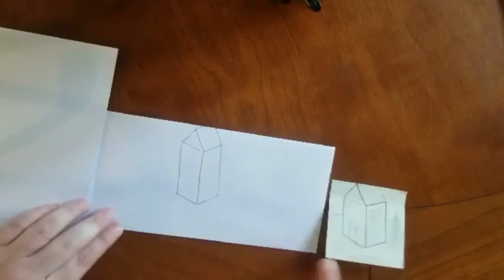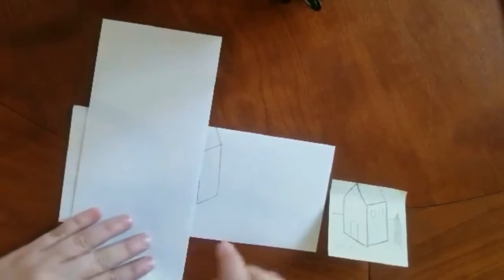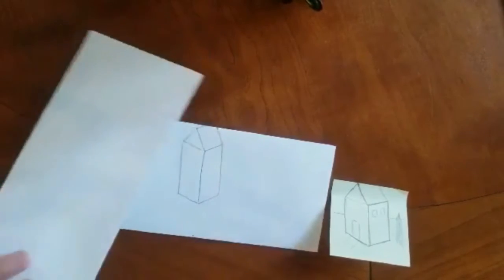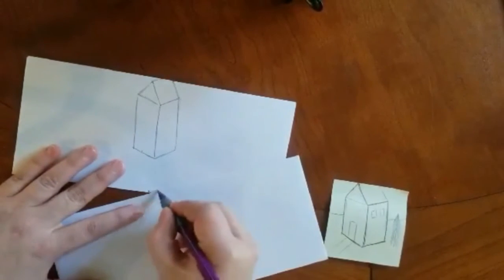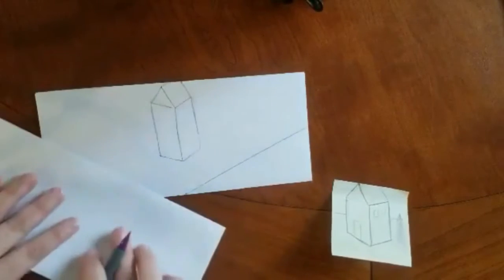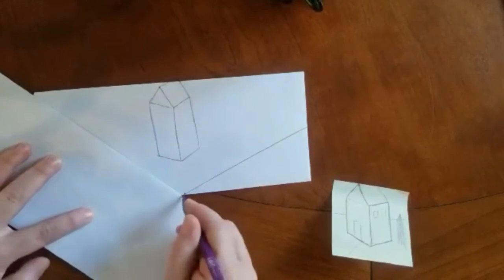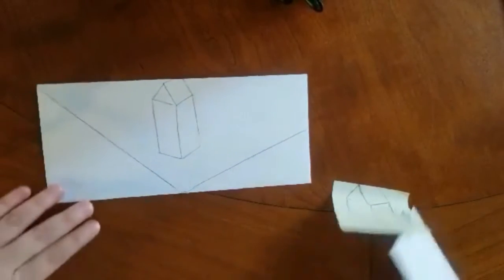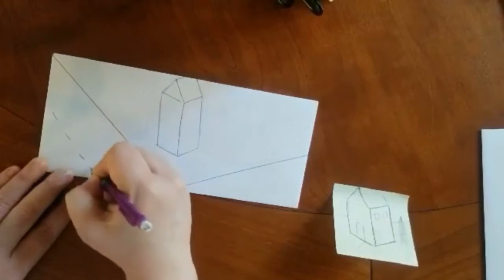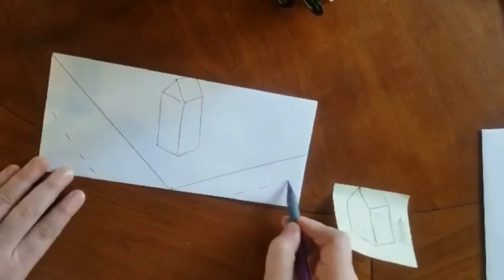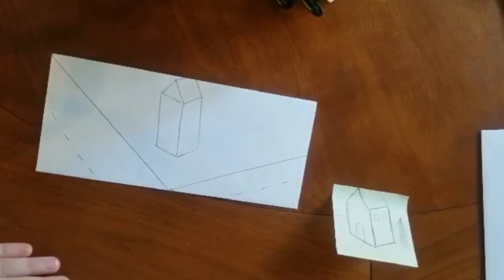Now let's focus on the background. I'm going to show you a way to create a street or curbs. I use my straight edge or my envelope to make a dot and a line to create the corner of the street. Then you can add details like lines, designs, shapes to create your background.